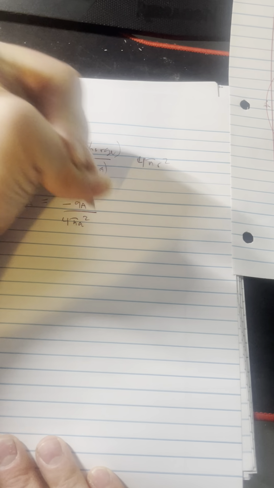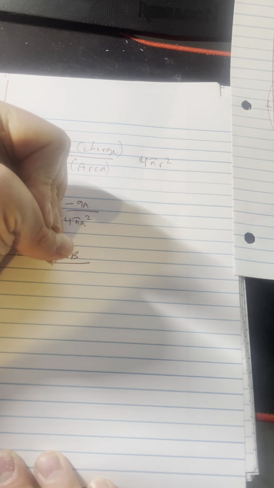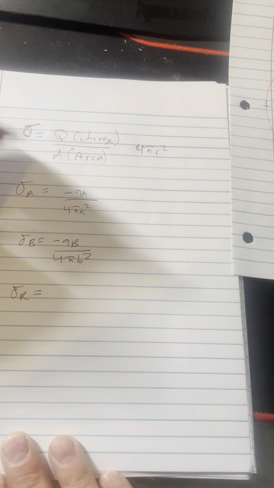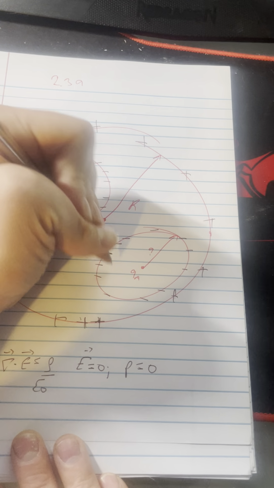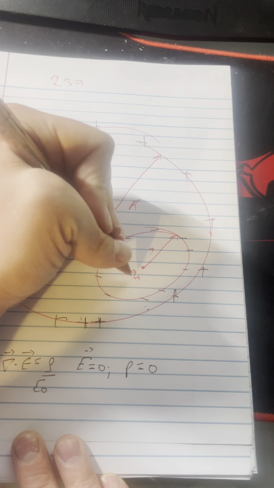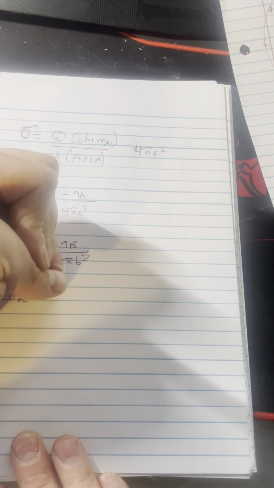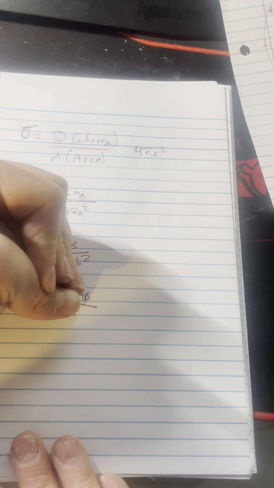So if we want to find sigma, sigma is equal to charge Q over area A. The surface area of a sphere is 4 pi r squared, where r is the radius. So sigma A is equal to negative QA over 4 pi a squared. Sigma B is equal to negative QB over 4 pi b squared. And sigma R is a little different. Now, this is inducing a positive charge, and this is inducing a positive charge over here. So the total charge is going to be QA plus QB, so sigma R is QA plus QB over 4 pi capital R squared.